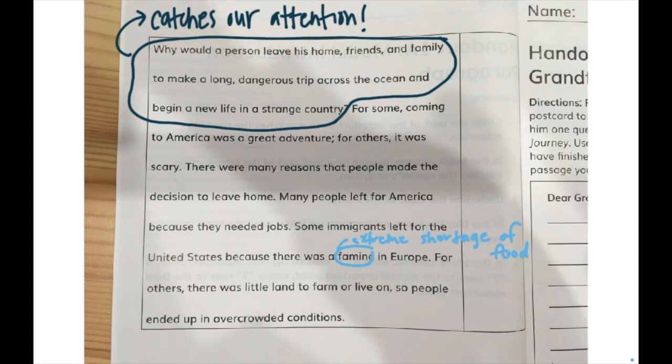Alright, so the topic of this paragraph is the many reasons that people made the decision to leave home. This is our topic. This paragraph tells us that this piece of writing is going to explain the many different reasons that people left home. We know this because all of the other sentences in this paragraph tell us about why people left their homes. For example, they needed jobs, there was a famine, and there was little land to farm or live on.